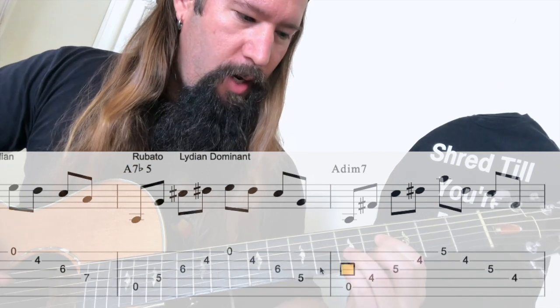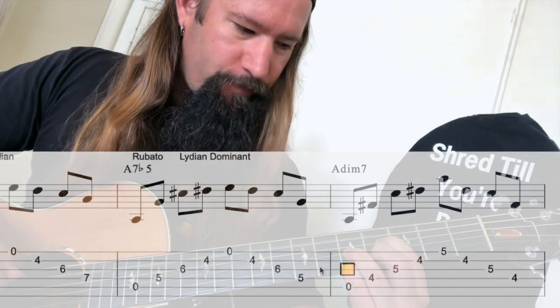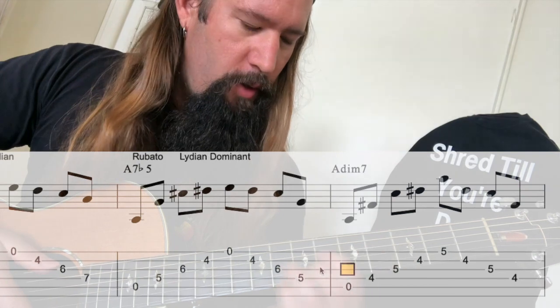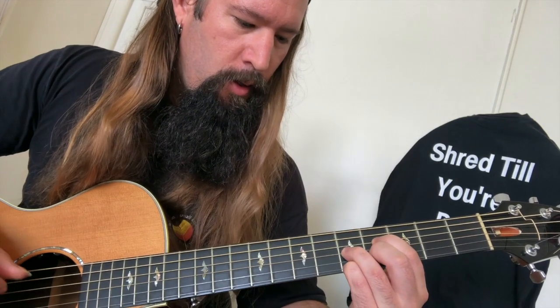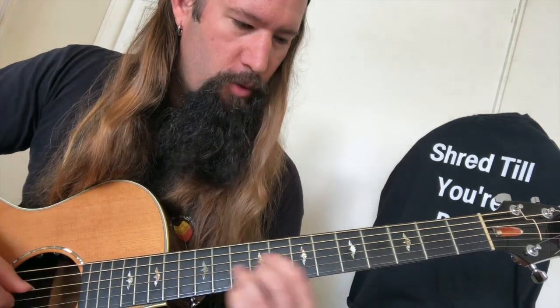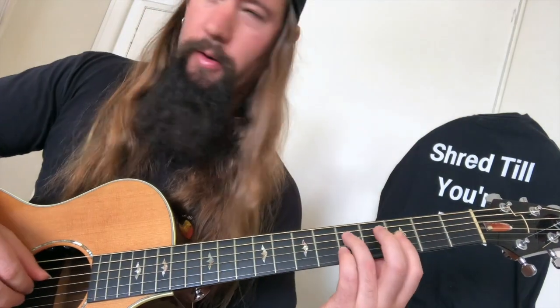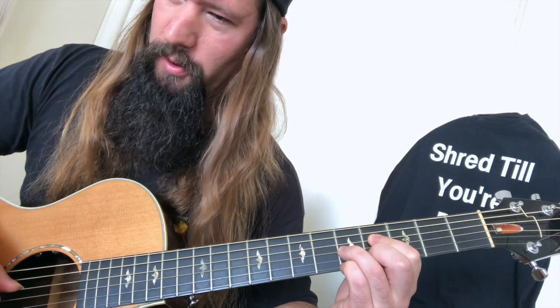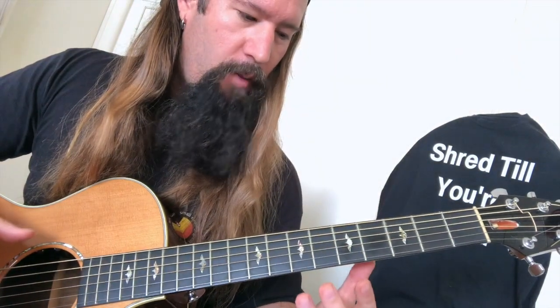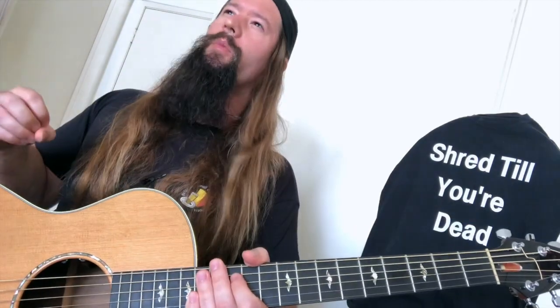So with this A diminished 7 chord, diminished 7th chords usually are resolved up by a half step. So normally you'd hear something like that, and then it'd go to this. Sounds resolved. But not the case here. And again, since Randy's using that A pedal tone, we're really able to get away with certain things that we wouldn't otherwise.